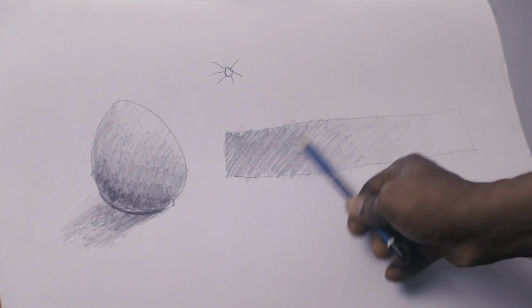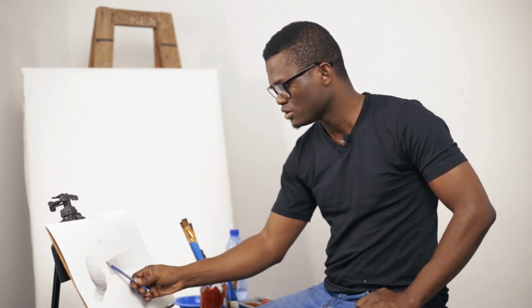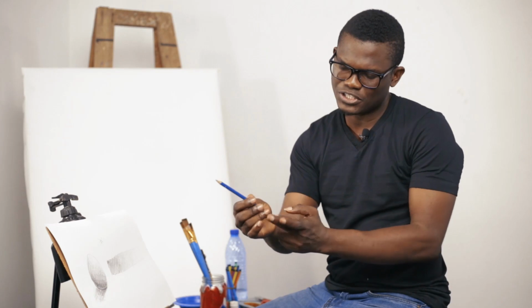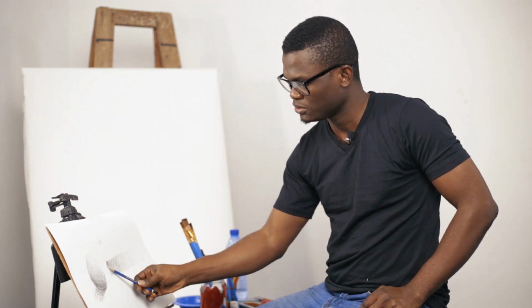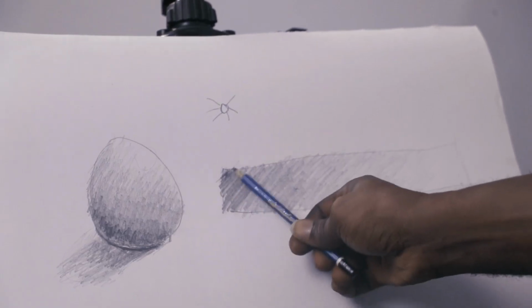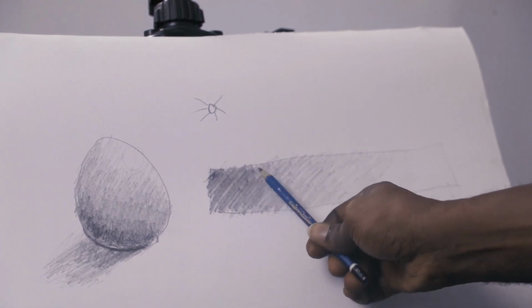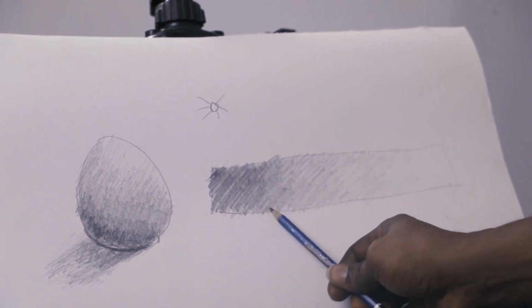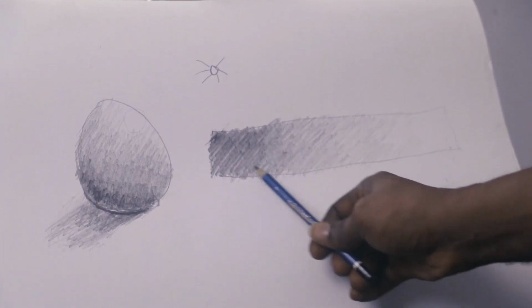At this stage, if you see my hand, you notice that I'm not using this hand again because I need more pressure. I'm using the two fingers. As I'm applying pressure with this finger, I'm pressing this one back. So it will give me more pressure. And remember, you shouldn't know where each tone starts and where it ends.